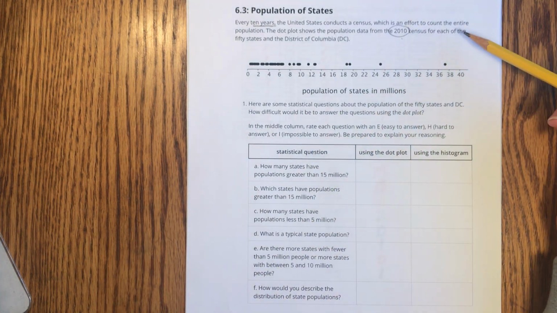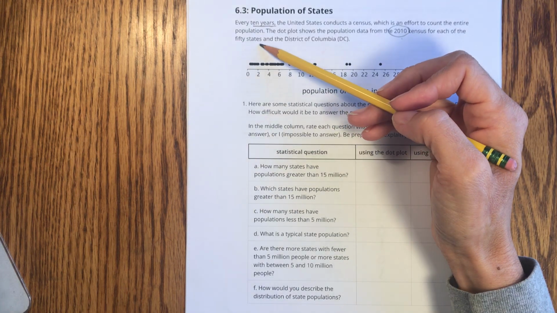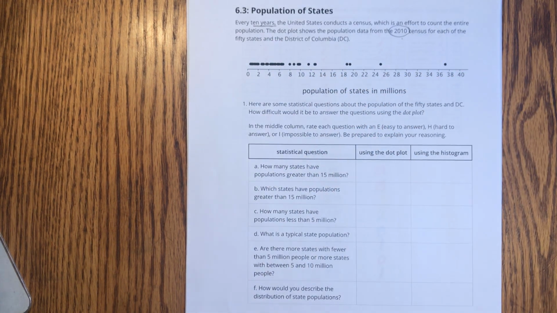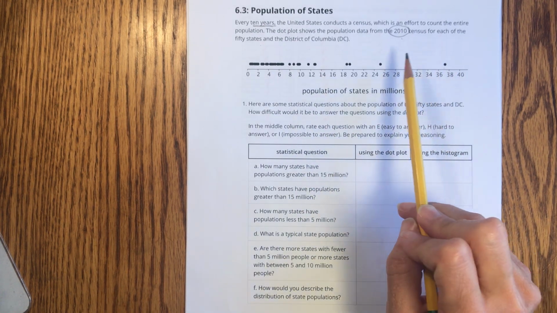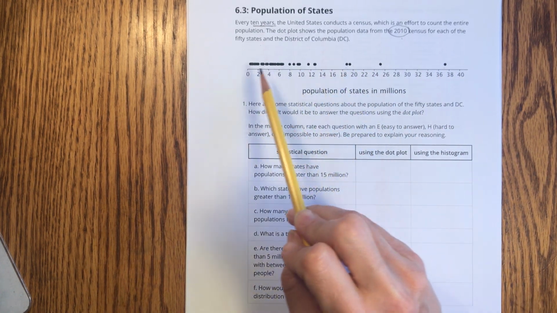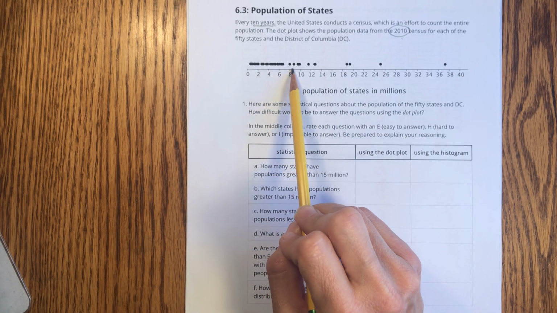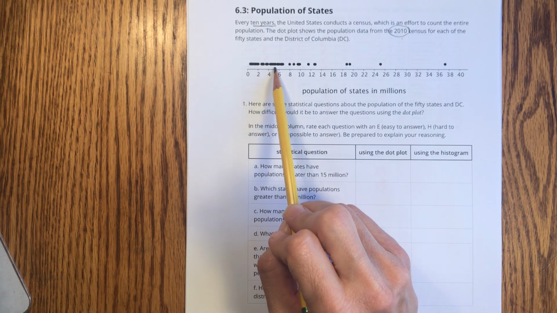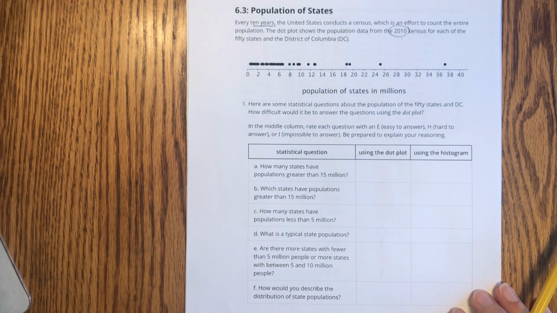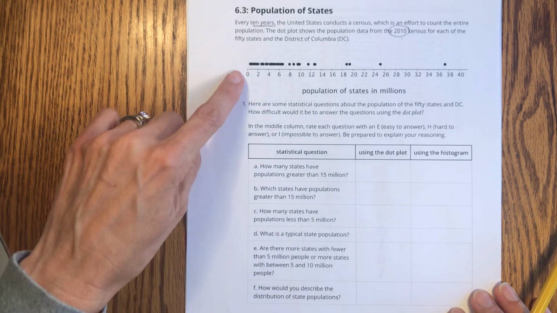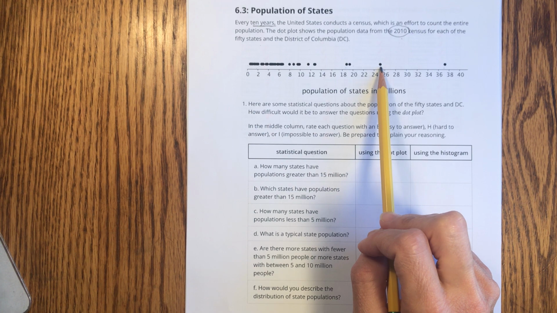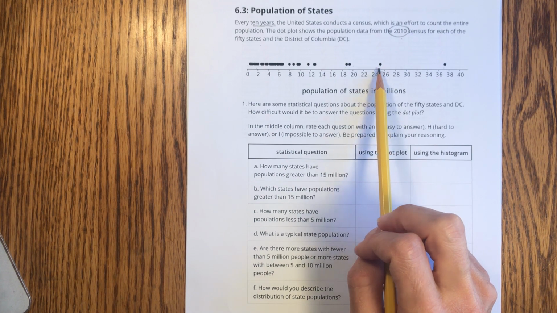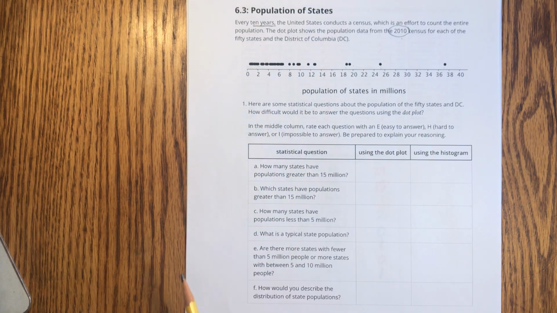And it says this is for each of the 50 states, so all 50 states plus the District of Columbia. Now, when you look at this dot plot, you can see some distinct dots, but then you see a bunch of jumbled up dots here, okay? And even if I go really close in the video to see, it's not the video quality, it's just some of them are more dot-like and some of them are more blob-like, okay?